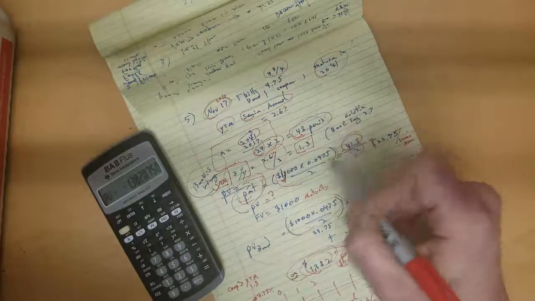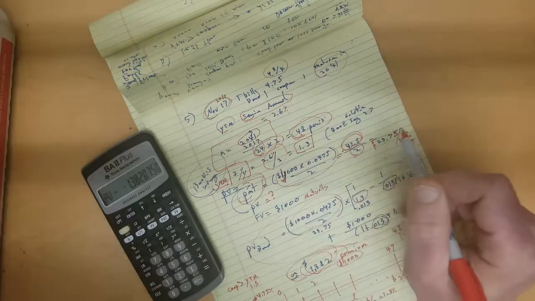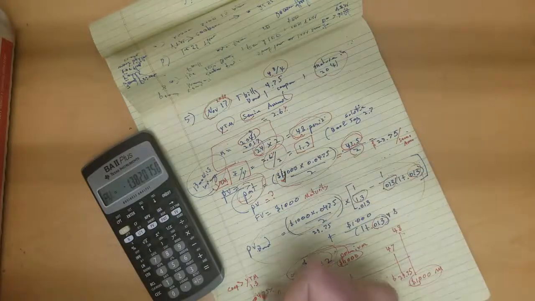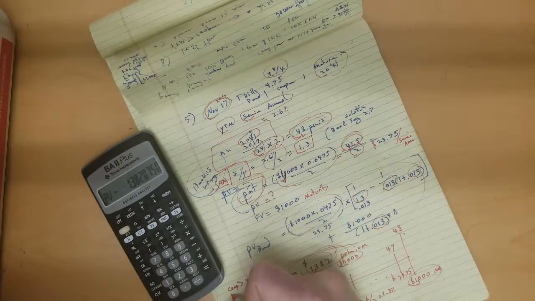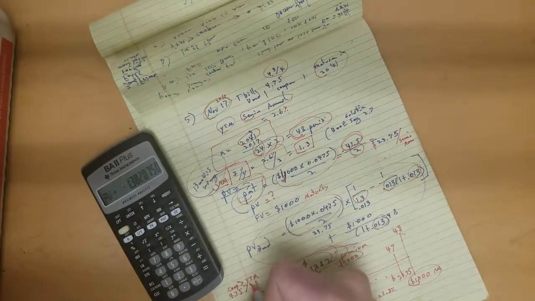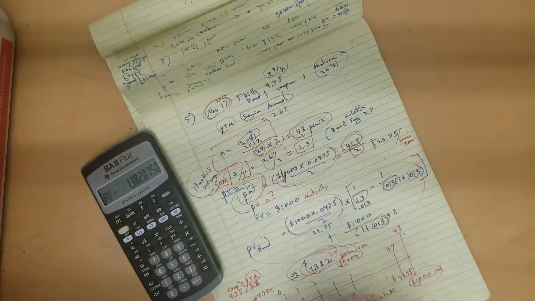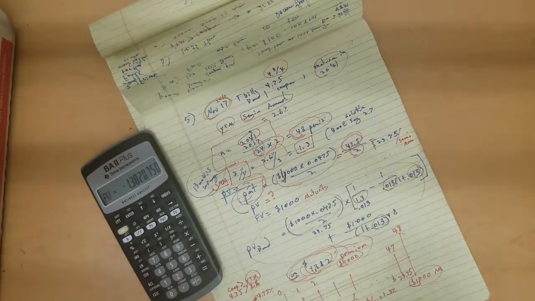I used the 0.0475 to calculate the coupon, but we can also compare annual to annual here. 4.75 is greater than 2.6 on an annual basis, the yield to maturity. That relationship tells me I'm going to get a premium bond, a bond selling for greater than $1,000.